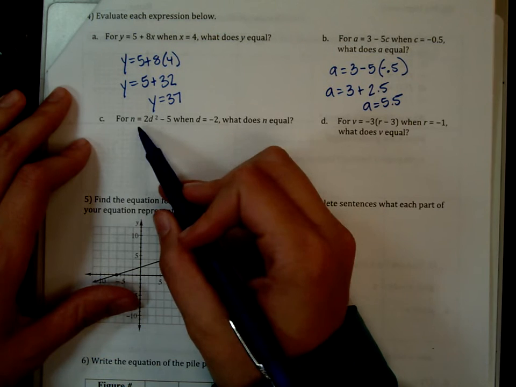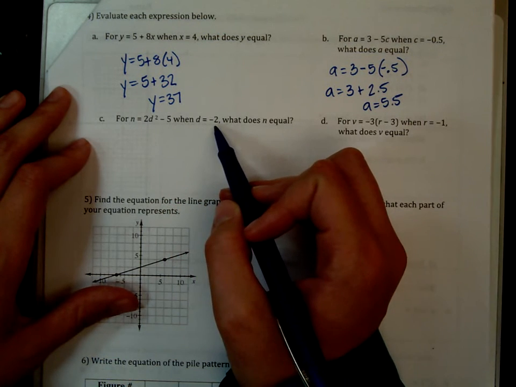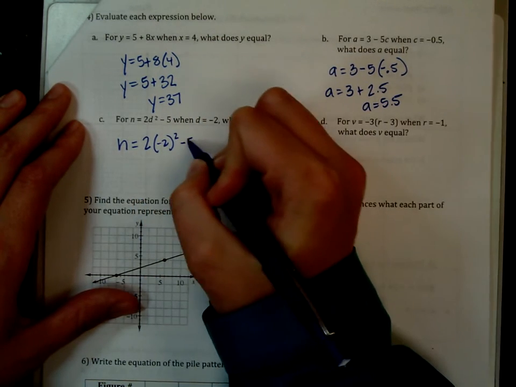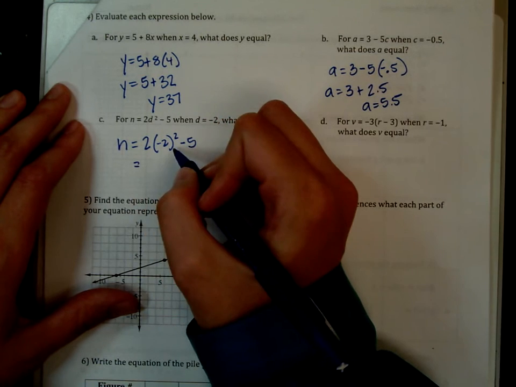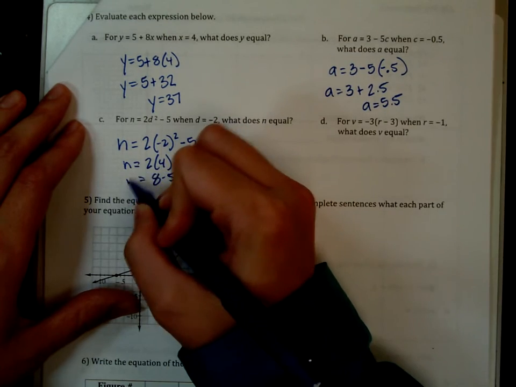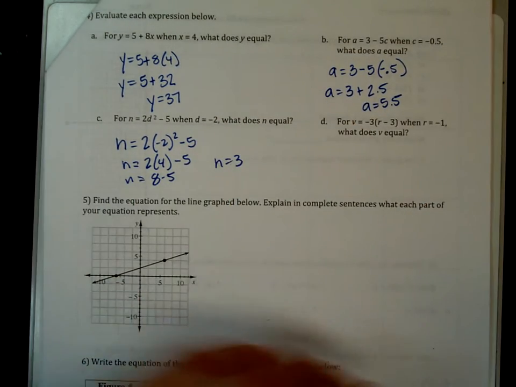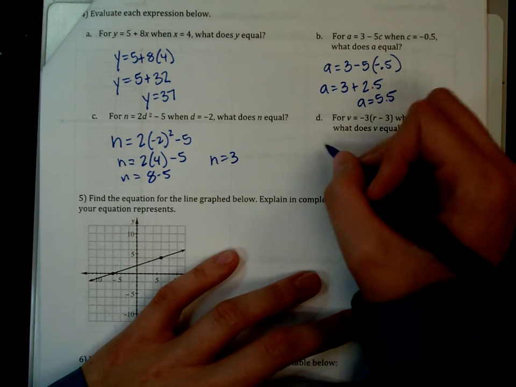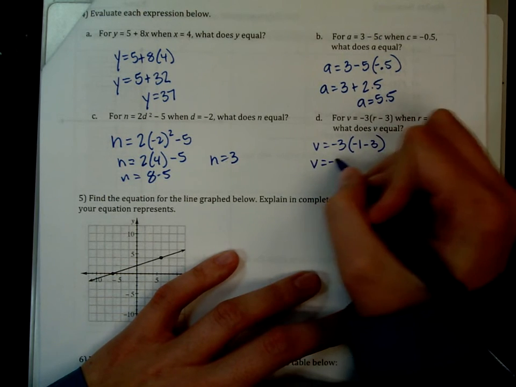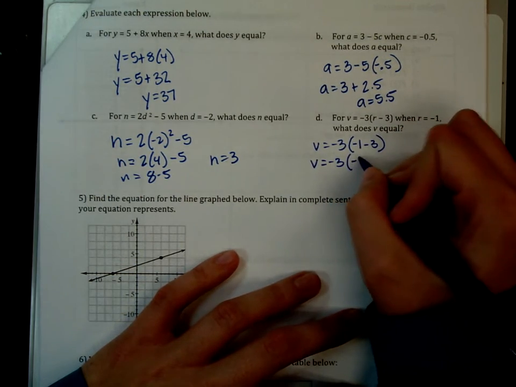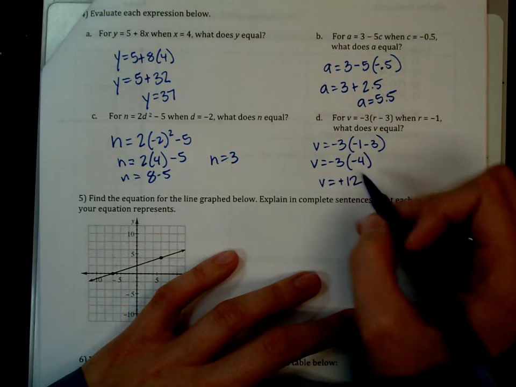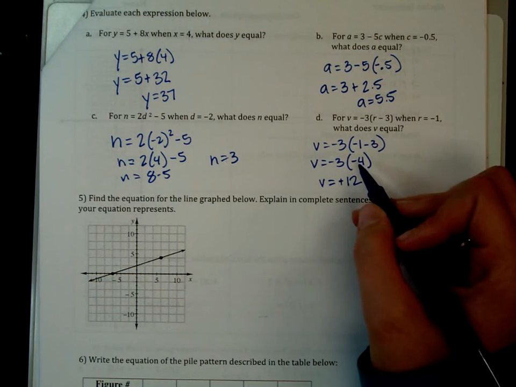Here for n equals 2d squared minus 5, when d equals -2, what does n equal? N equals 2 times -2 squared minus 5. 2 times -2 squared is 2 times 4. So that's 8 minus 5. So n equals 3. Here when r equals -1, so we get v equals -3 times -1 minus 3. -3 times -1 minus 3 is -4. So v equals positive 12, because -3 times -4 is positive 12.